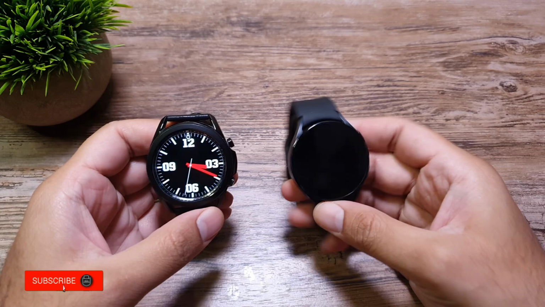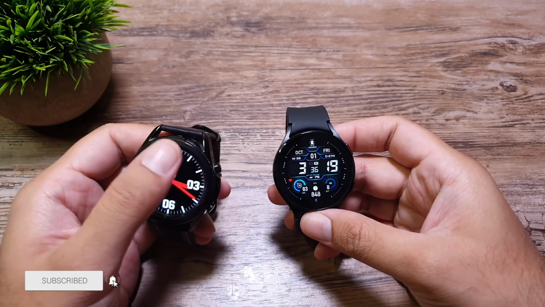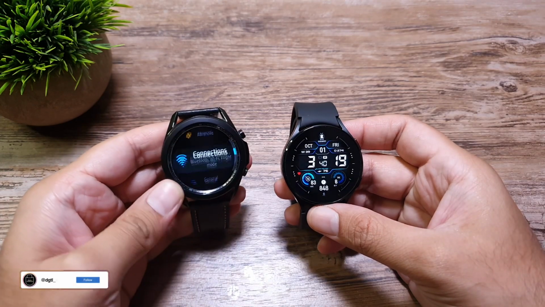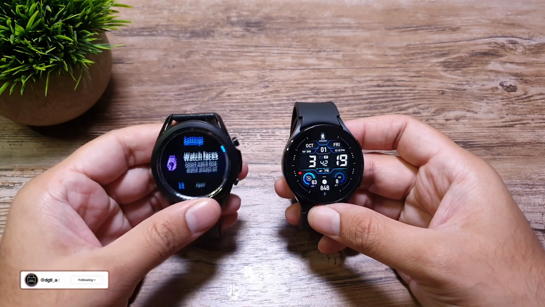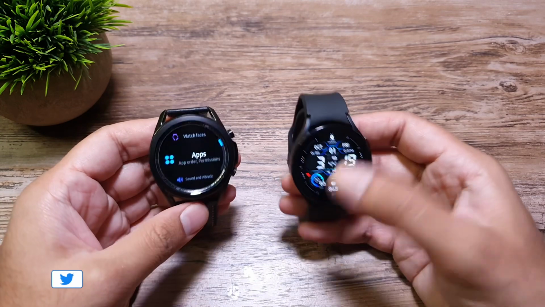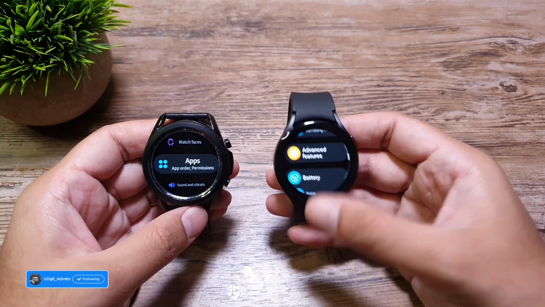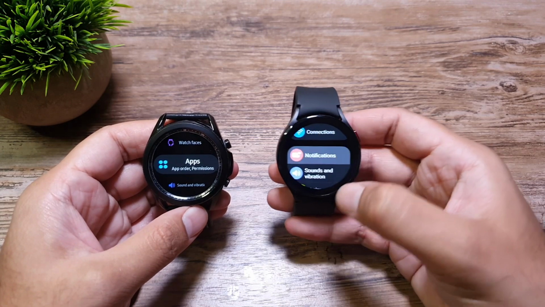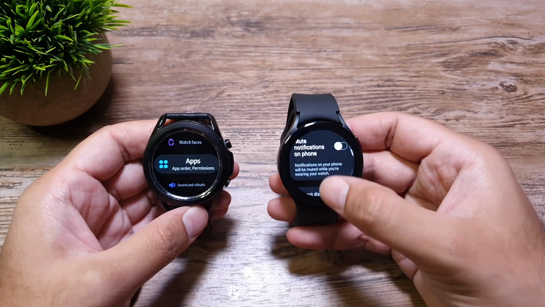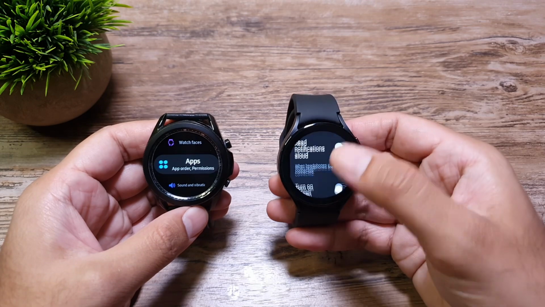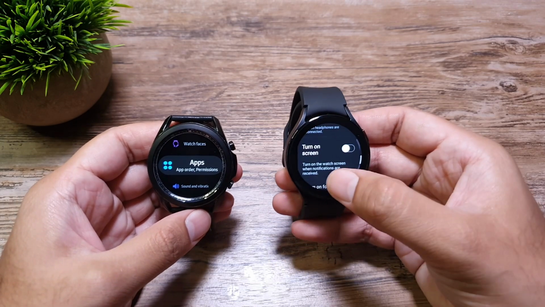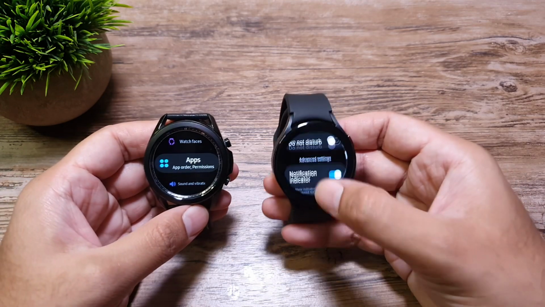On Galaxy Watch 3, there was no way to control notifications or detailed notifications on the watch itself. So if you go in settings, you will not find any menu that says notifications or any notification controls. But that is not the case now on Galaxy Watch 4, where you can go in settings and you will find this notification tab, and here you can control your notifications, your do not disturb mode, whether you want to turn your screen on when you get a notification or not. So all of these settings are here now.